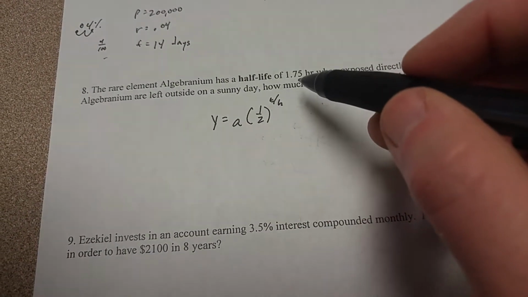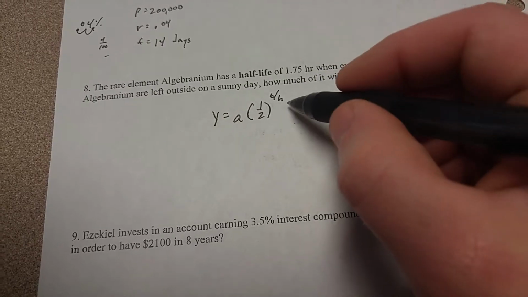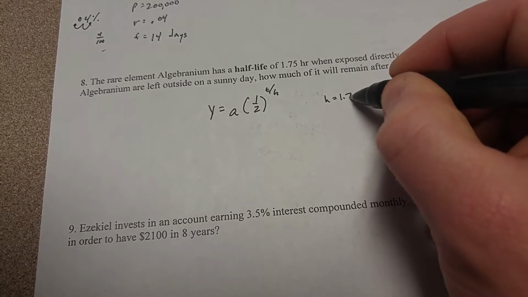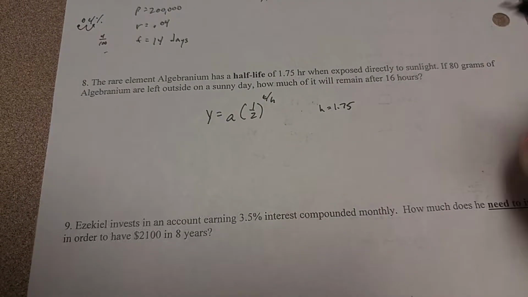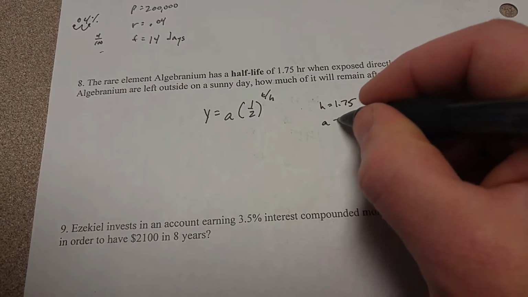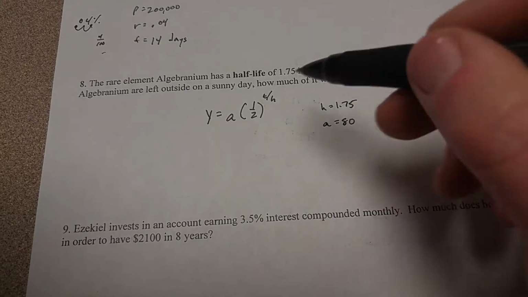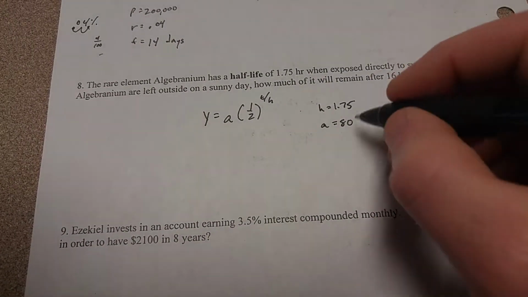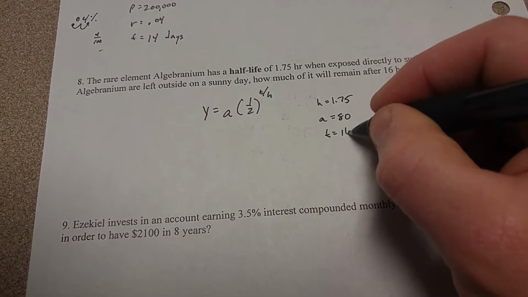So the half-life is 1.75. That's going to go in for H. H is going to be 1.75. 80 grams are left outside. So 80 grams is what you're starting with. That's your A amount. How much of it will remain after 16 hours? So the time elapsed is 16 hours.